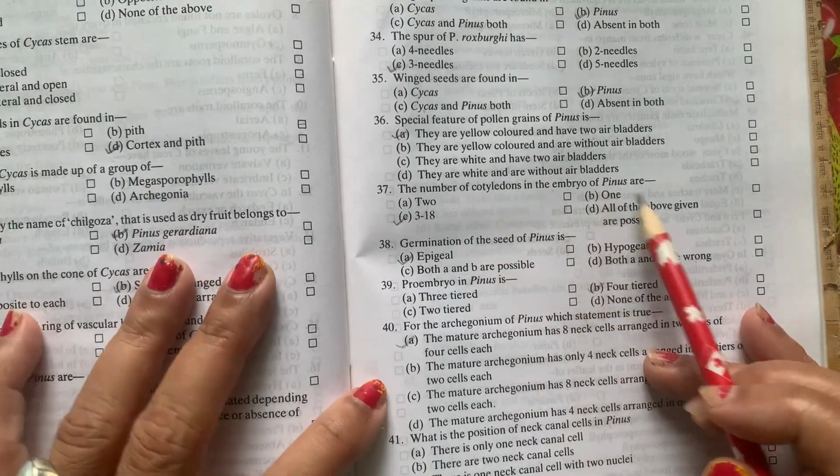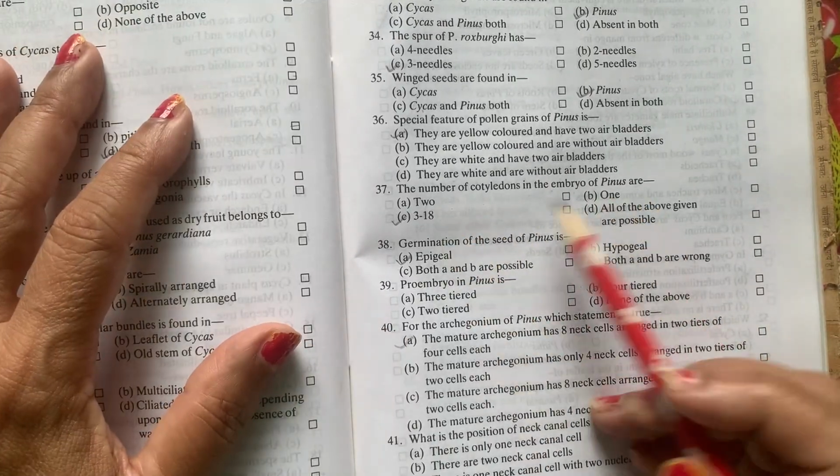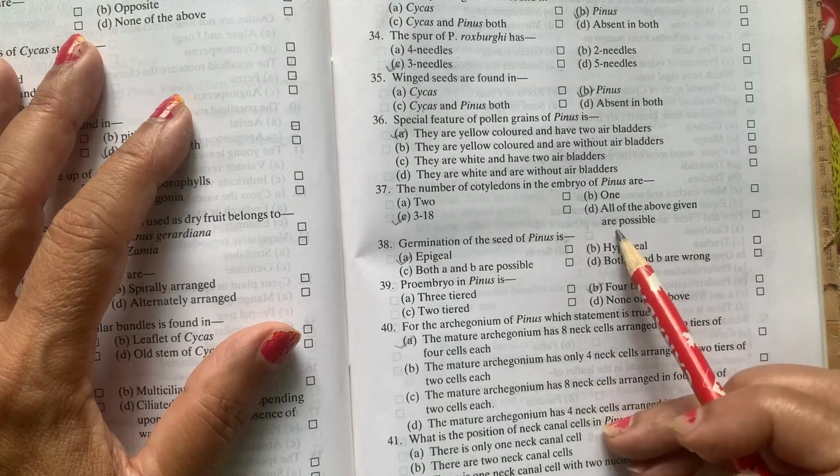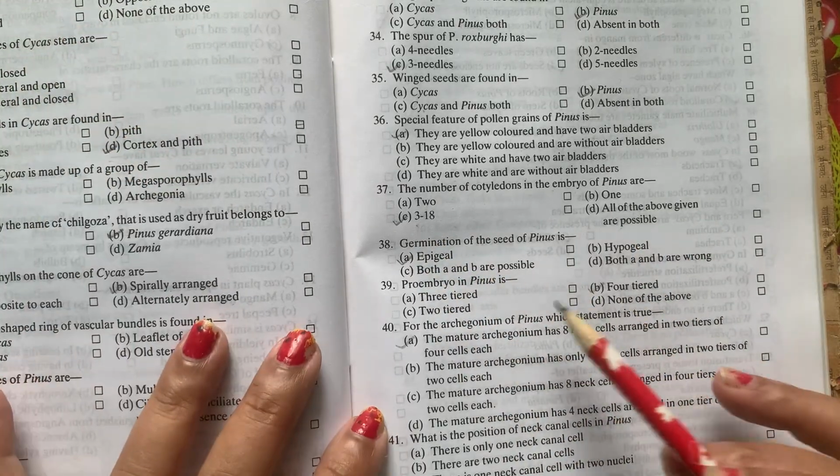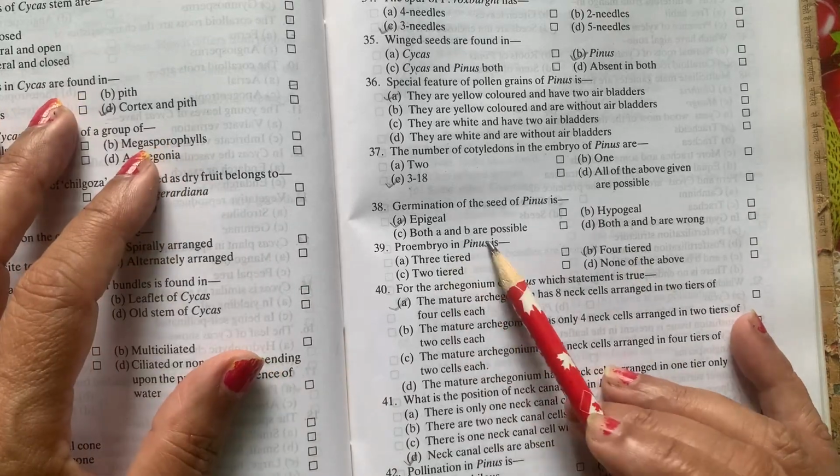Number of cotyledons in the embryo of Pinus are 2, 1, 3 to 18, all the above given are possible. It is 3 to 18. Germination of the seed of Pinus is epigeal, hypogeal, both A and B are possible.